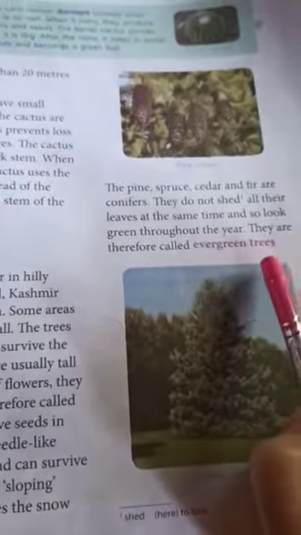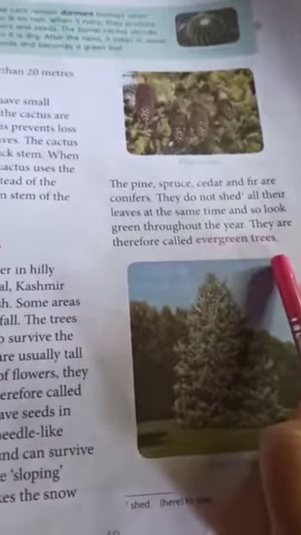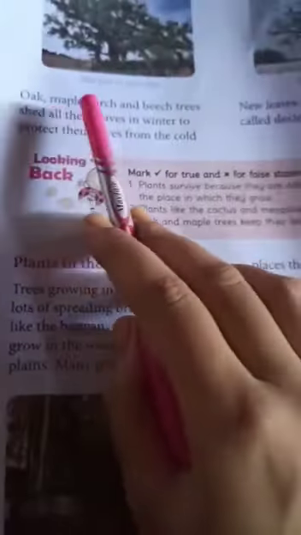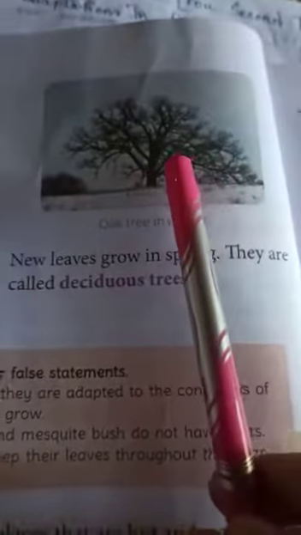Now some plants like oak, maple, and birch shed all their leaves during winter to protect themselves from the cold. This is the structure of an oak plant, and it sheds all its leaves during the winter. New leaves grow during the summer or spring, and so they are called deciduous trees.